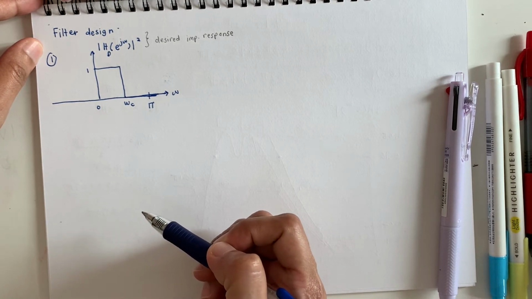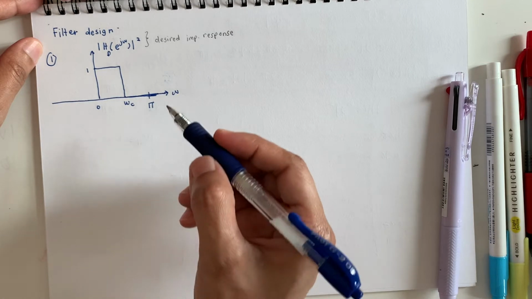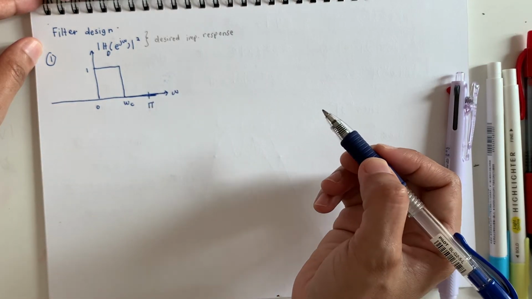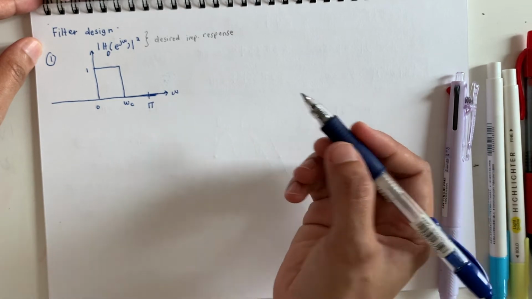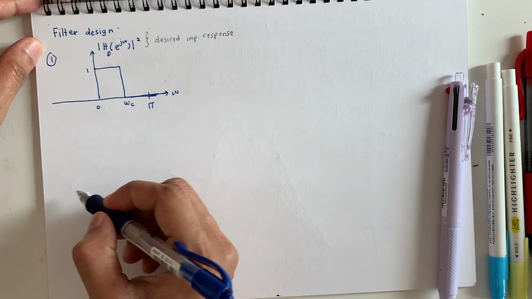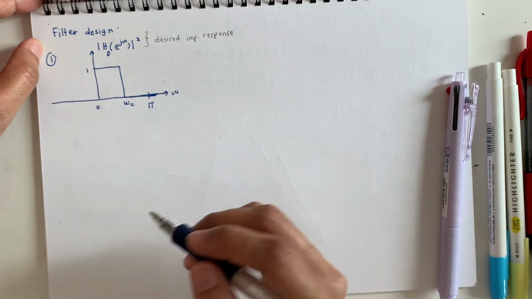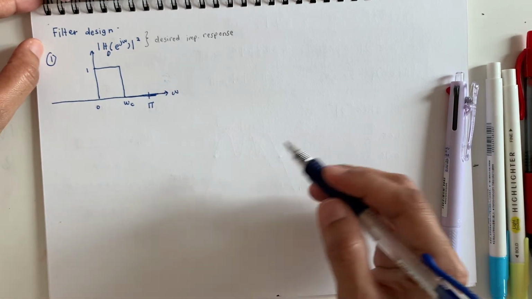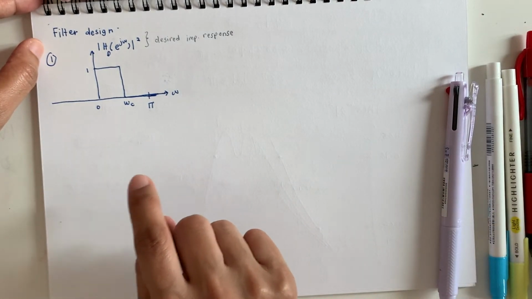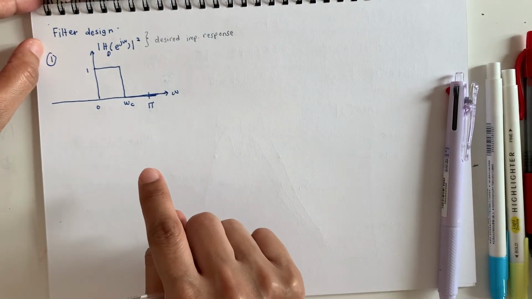In a real signal, we cannot have the ideal signal. Why? Because our real signal is a smooth signal, meaning we have variable values for the magnitude, for the amplitude of the signal.